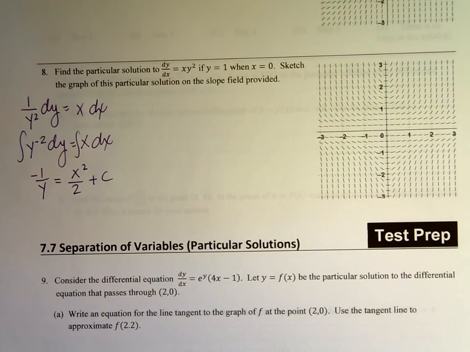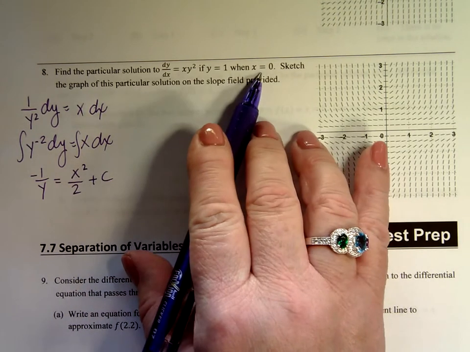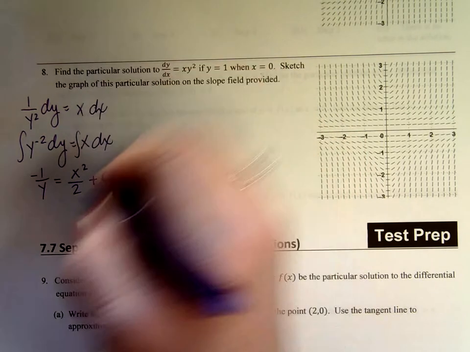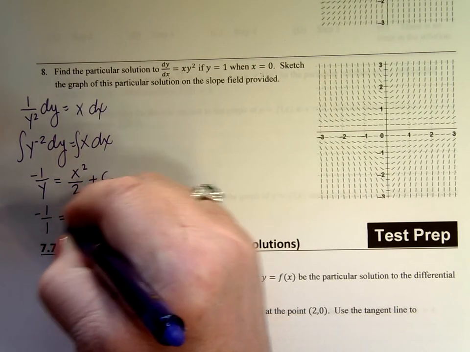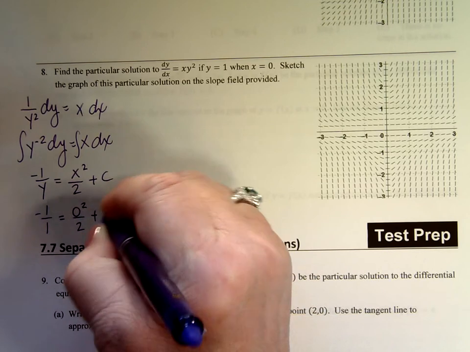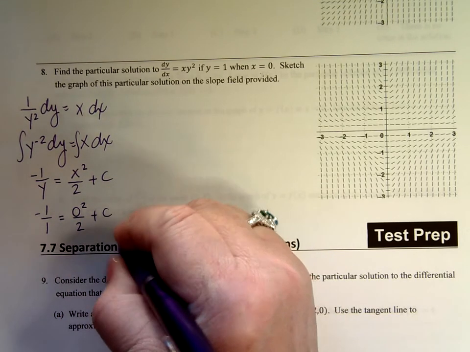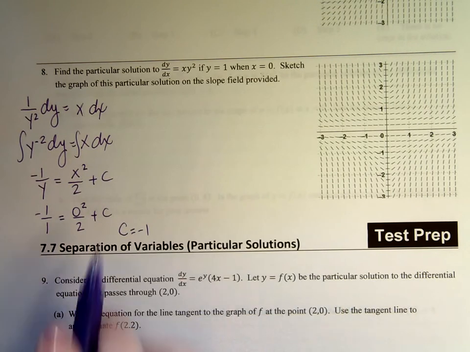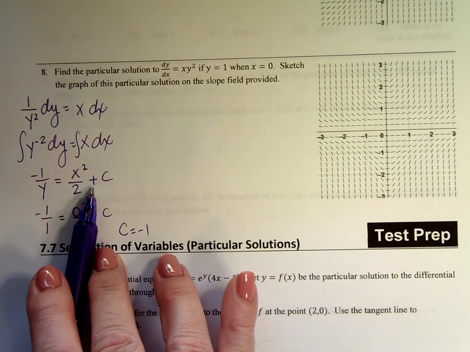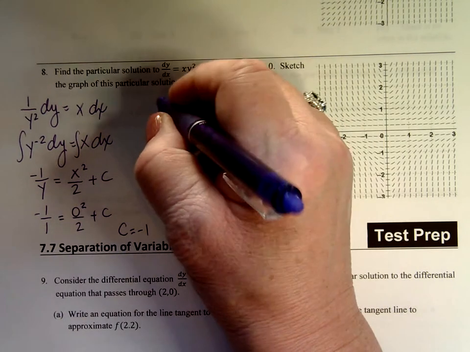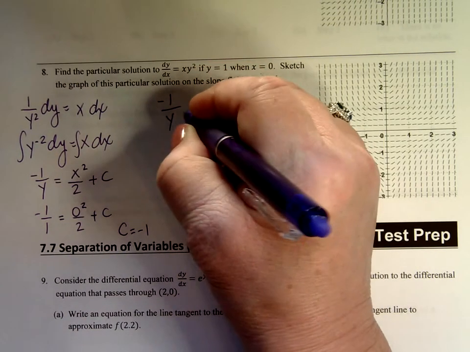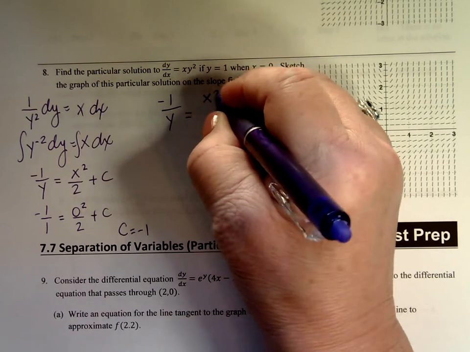I can keep going and figure out what y equals, but I'm going to stop and figure out my c value. In this case, x is 0, y is 1. So I have negative 1 over 1 equals 0 squared over 2 plus c. This is just 0. This is negative 1, so c equals negative 1. So I can go back to this place, and I can plug in the fact that it's a negative 1. So here I am. Negative 1 over y equals x squared over 2 minus 1.